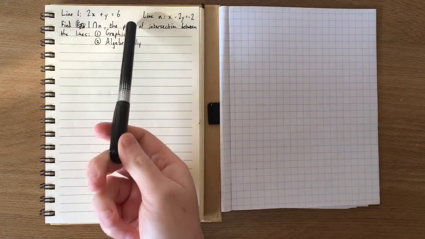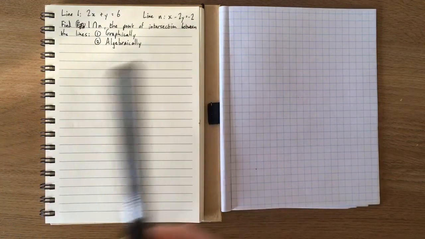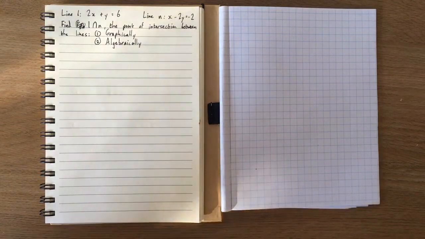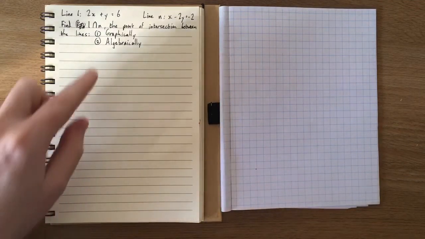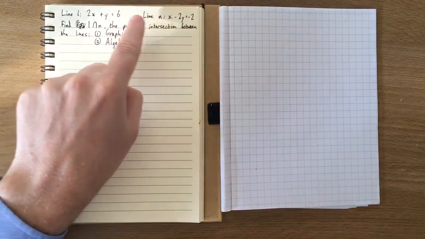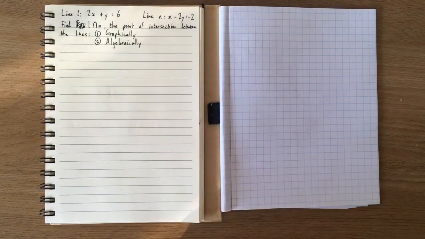Okay. An exam question might say find it graphically or algebraically, and you'd have your choice, and I would tend towards algebraically, but I'll show you how to do both methods here. So graphically first means you're actually going to graph or draw these two lines.